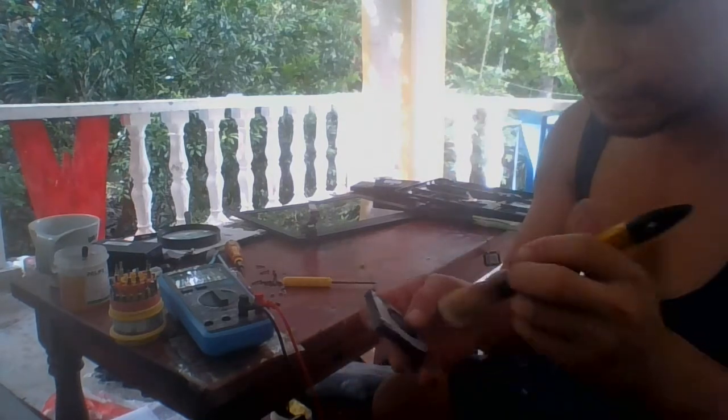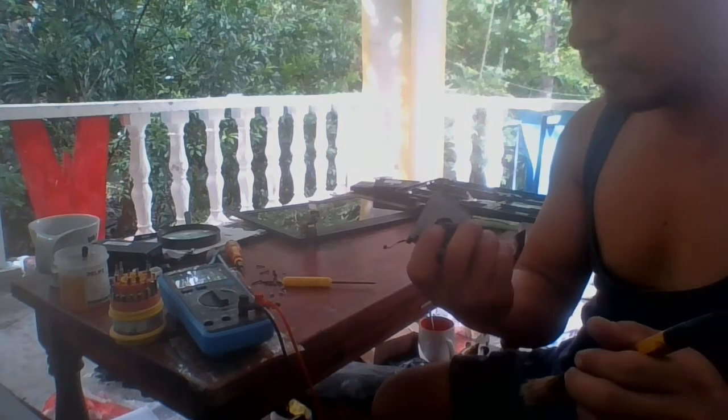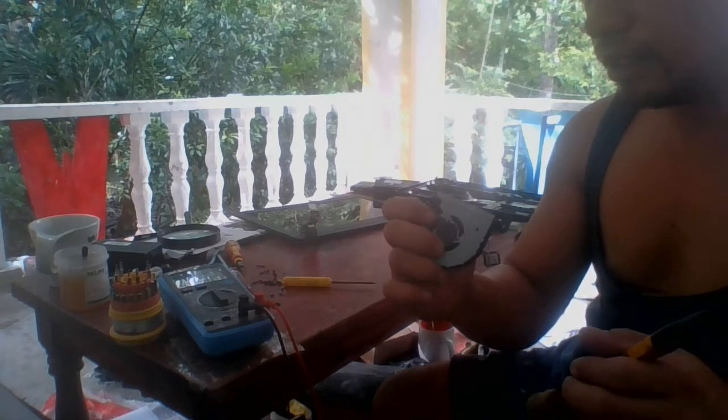So wala akong blower, kaya yung ginagamit ko is bibig ko na lang. So wala namang problema yun. So dapat maging malinis talaga siya.